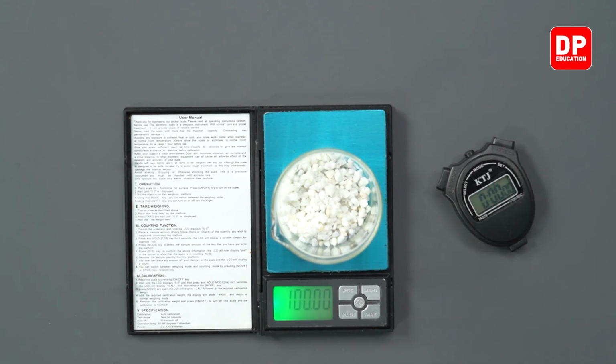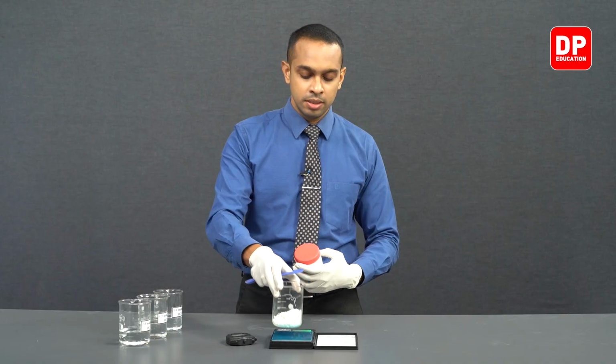Now we have measured exactly 100 grams of calcium carbonate.